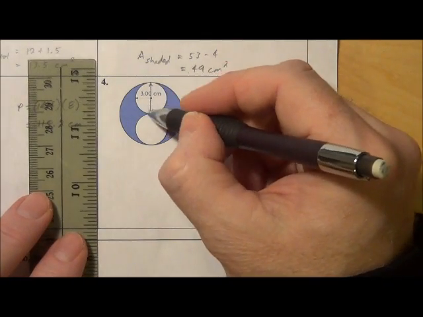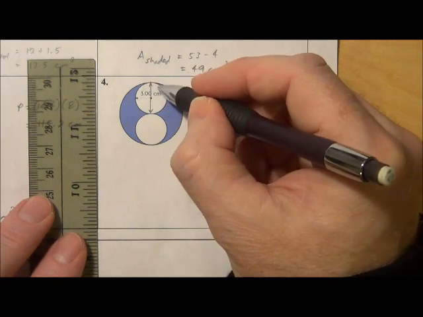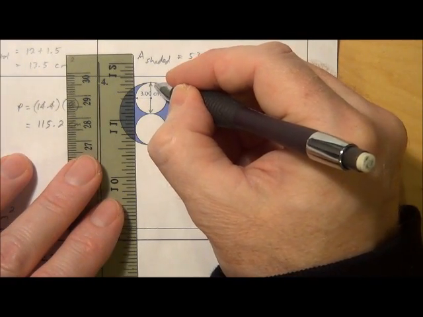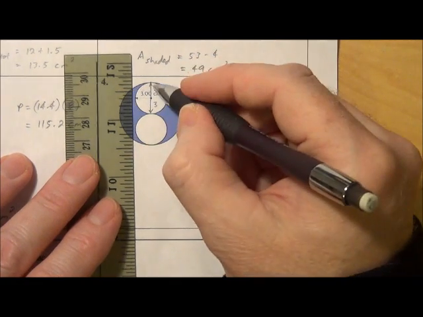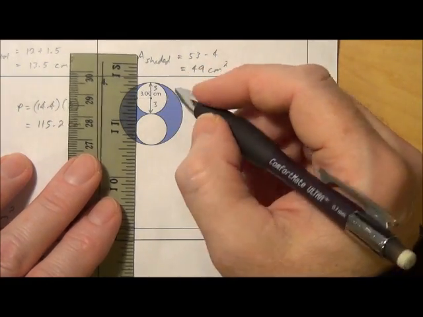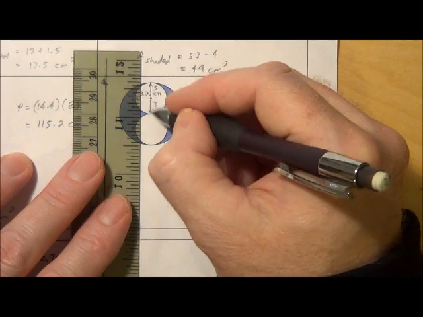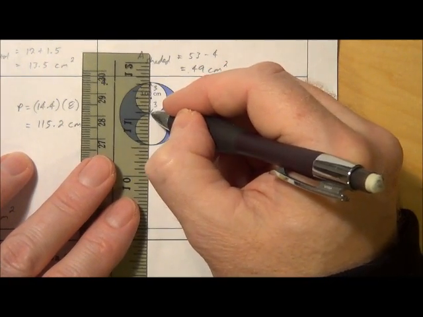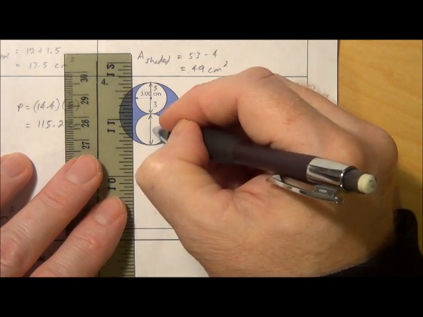And so I suppose also what should be understood is that this circle is the same size as this circle. So if this radius is 3 centimeters and this radius is 3 centimeters, then that means that the diameter of the small circle is 6 centimeters, which means that the radius of the large circle is 6 centimeters. And then we can just draw that in down here also.